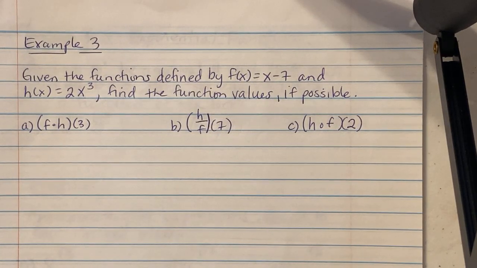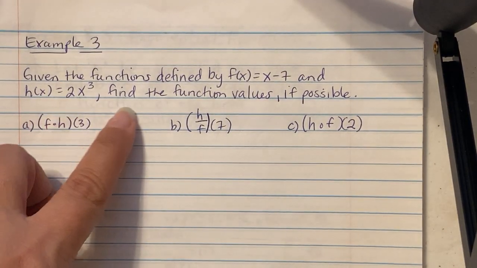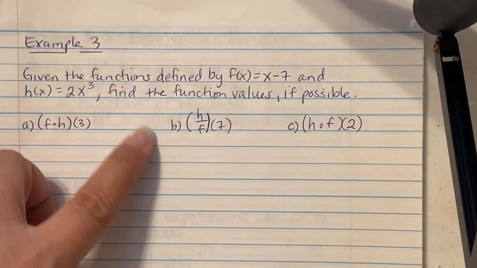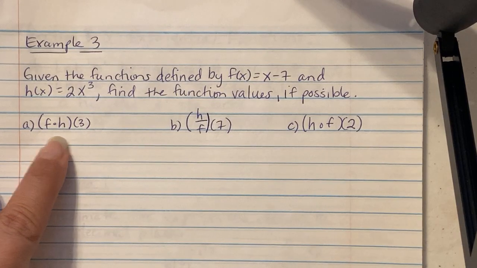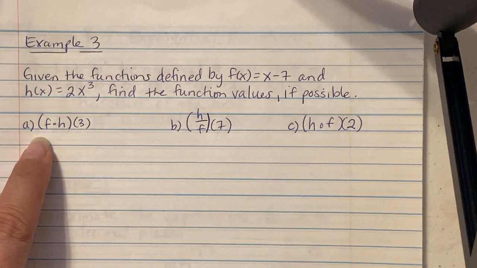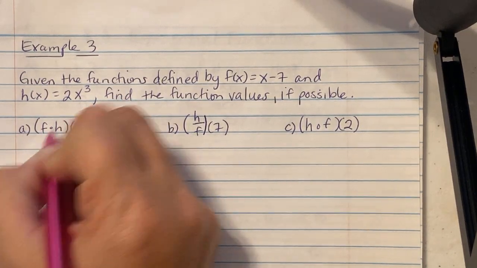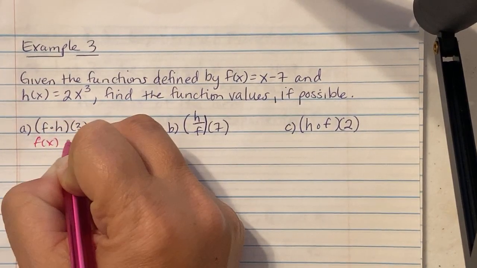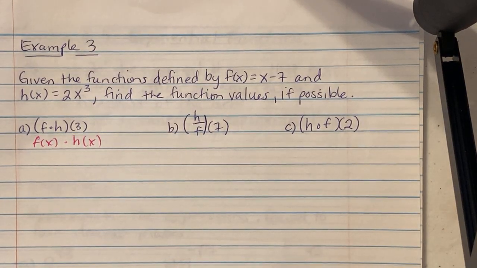Continuing with 8.1, example 3, says given the functions defined by f of x equals x minus 7 and h of x equals 2x cubed, find the function values if possible. So on A, they want us to do f of h of 3, which means we can see this as f of x times h of x.